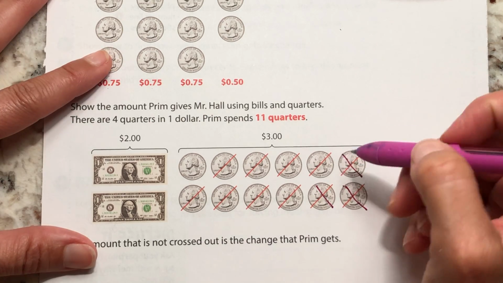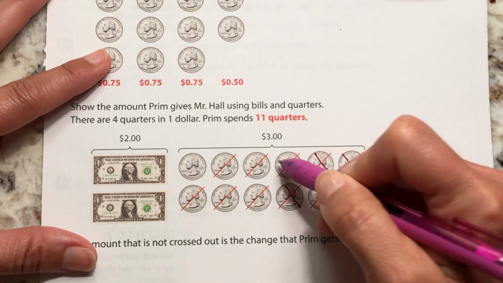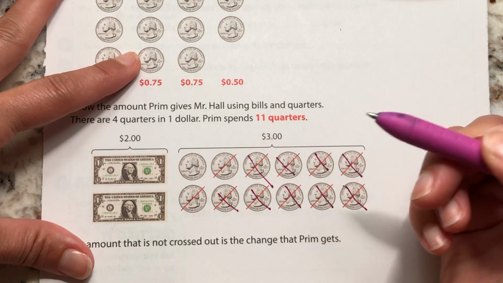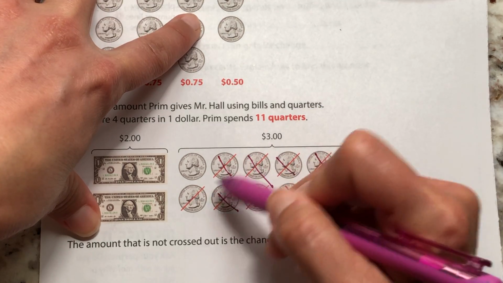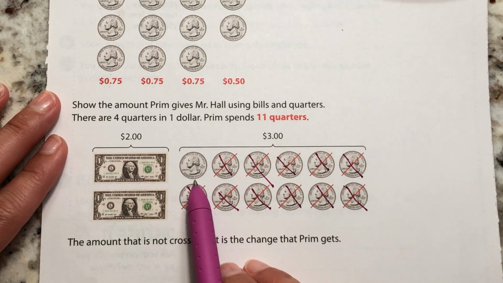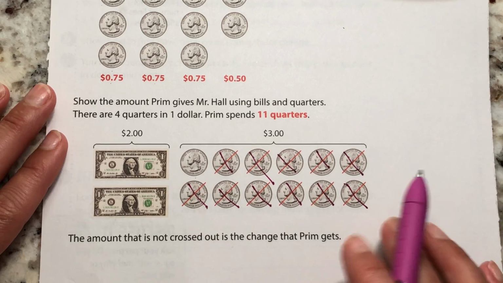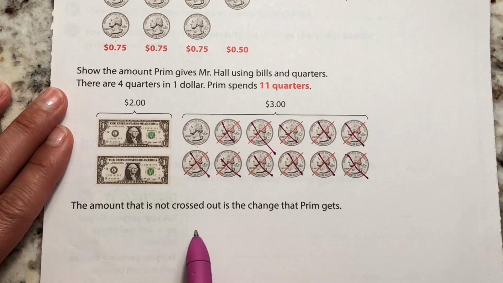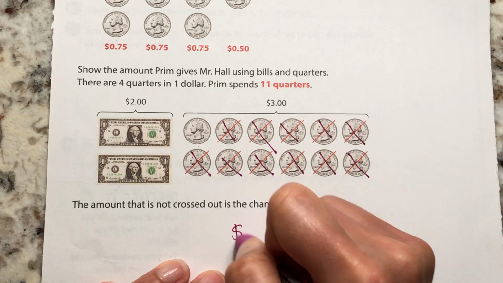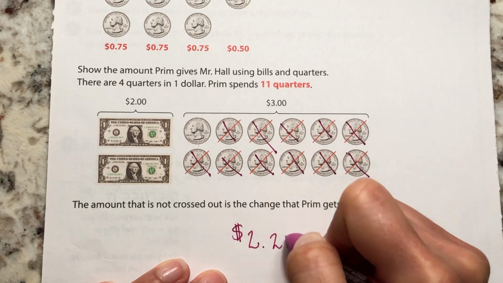The second muffin was another 75 cents, 1, 2, 3. And the third one was 75 cents, 1, 2, 3, and that leaves us 2 additional quarters to cross off for our cookie, and we'll find that we have 1 quarter left over and $2 bills that we are given back. So the amount that is not crossed out is how much she receives back, and that would be $2.25.